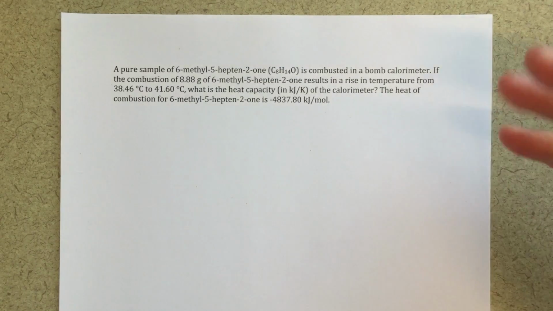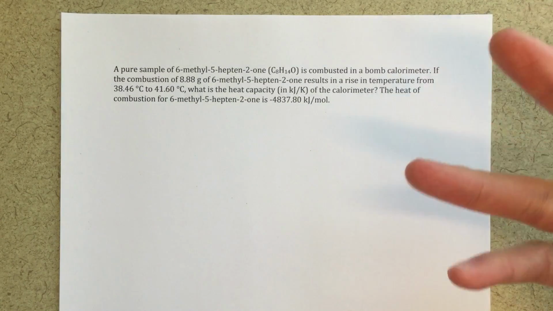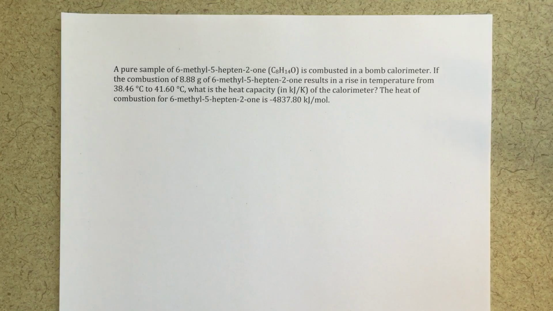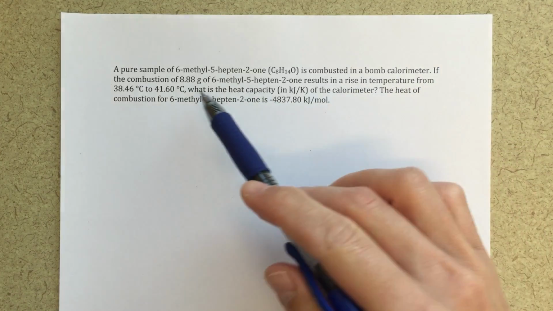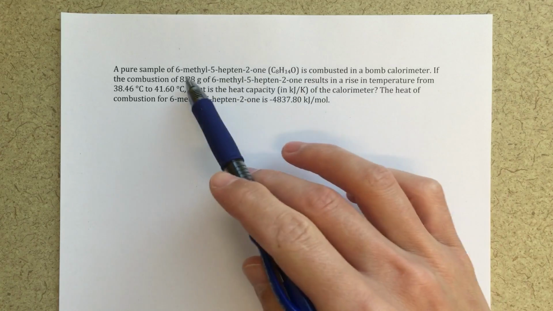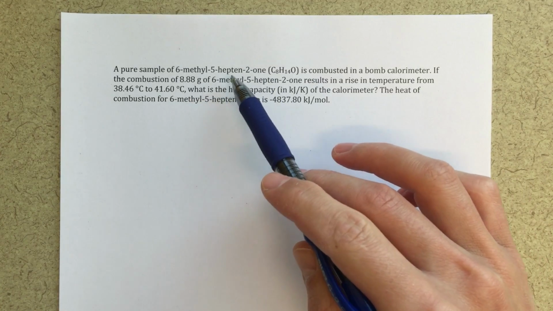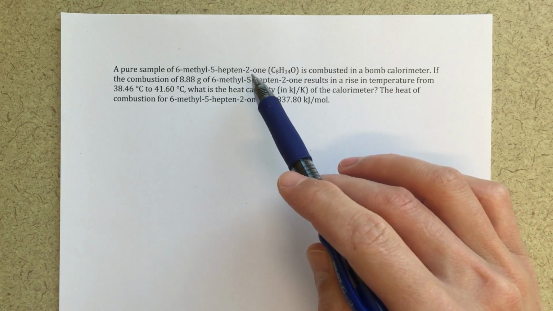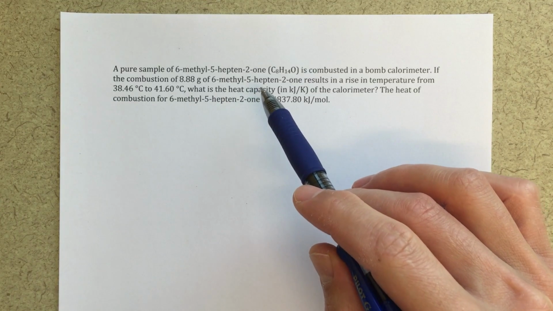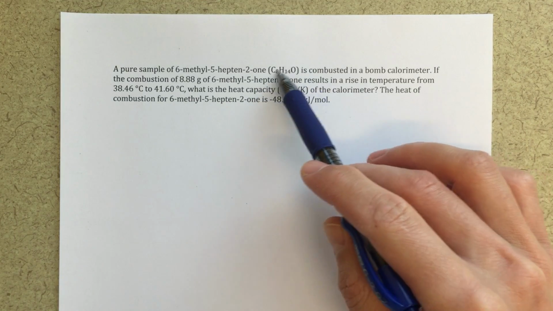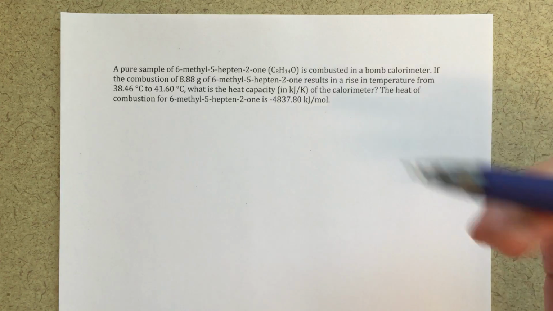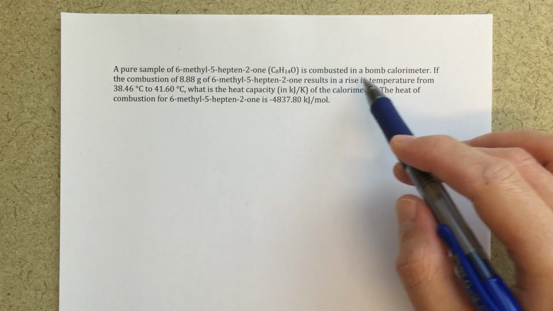All right, class, so here is another practice problem that has to do with calorimetry and thermochemical equations, and it's a little different than what we've done so far, so I wanted to walk you through it. In this question, we are told that a pure sample of 6-methyl-5-hepten-2-one, a big organic molecule, C8H14O, that's the important bit that we need to use, is combusted in a bomb calorimeter.